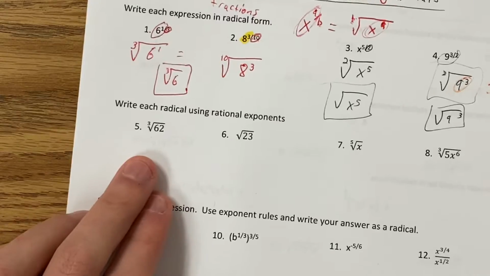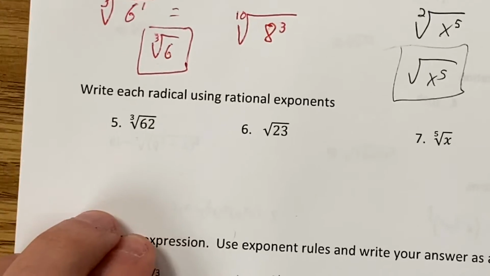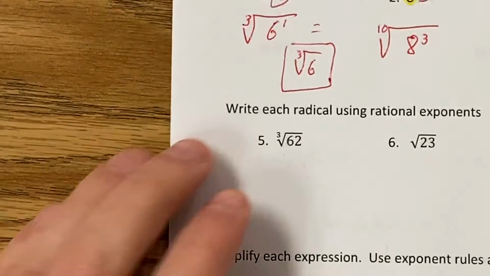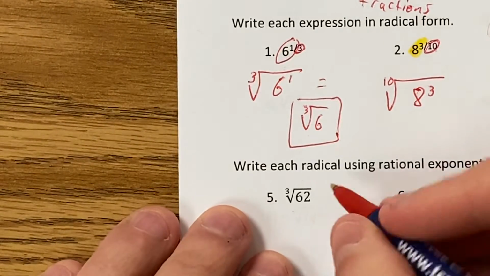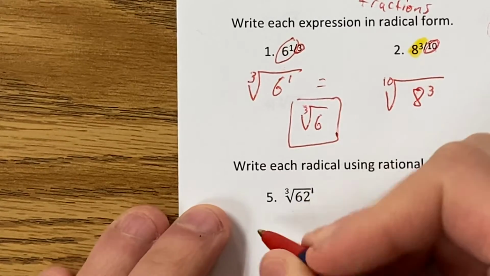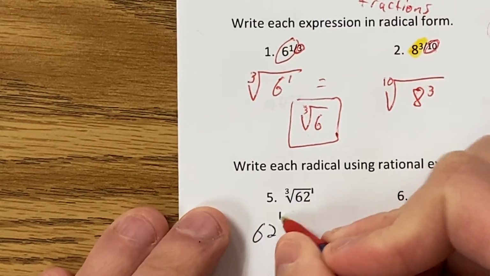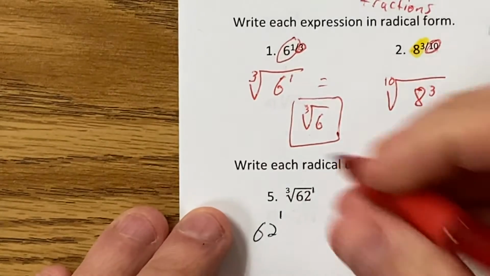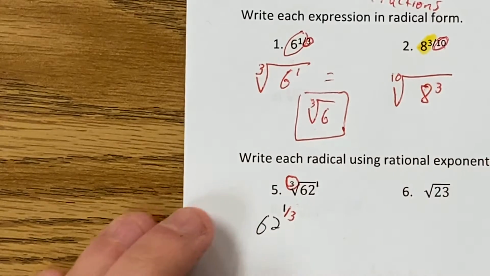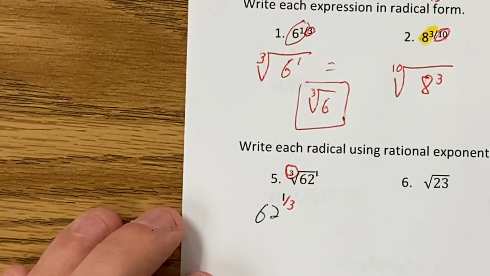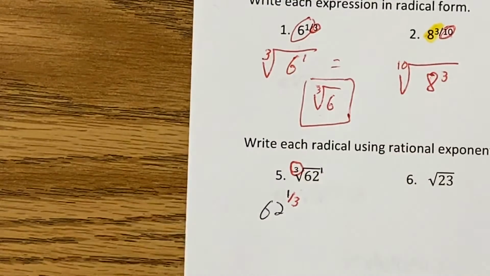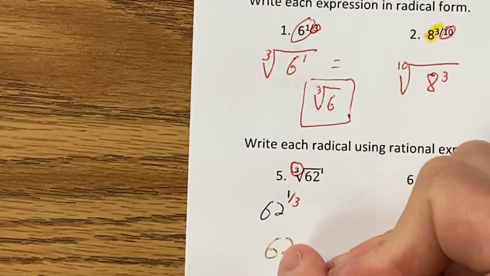Okay, going backwards. If you have a radical and you want to make it into a rational exponent, then you look to see what exponent it currently has. In this case, it's just a 62 to the 1st. Then, since the index is 3, the exponent will be divided by 3. And that is the answer. 62 to the 1/3.